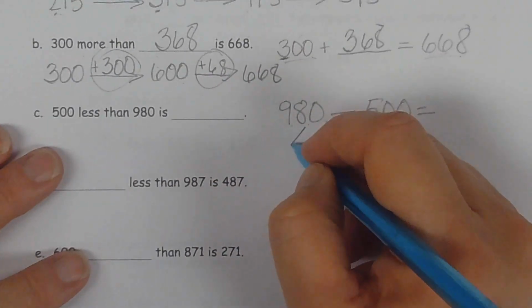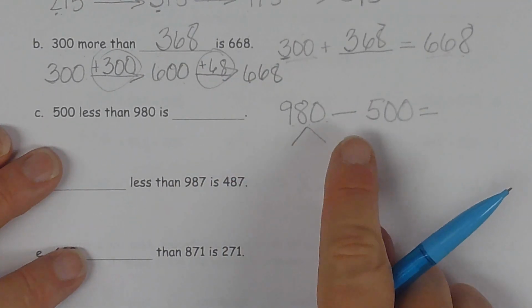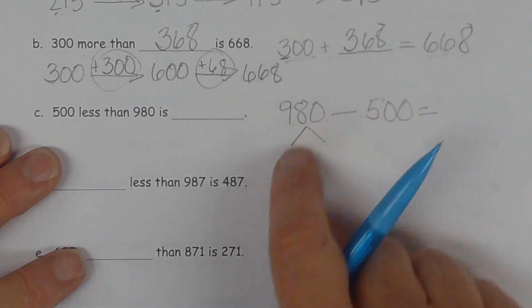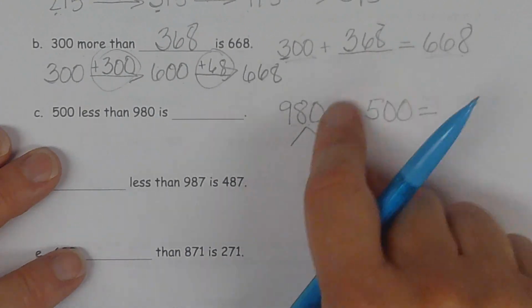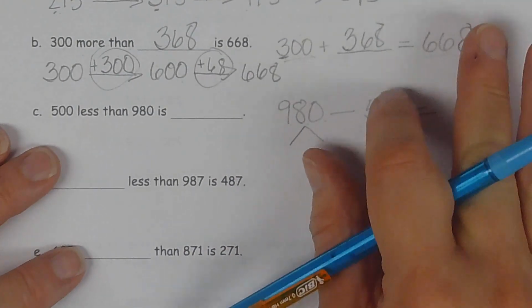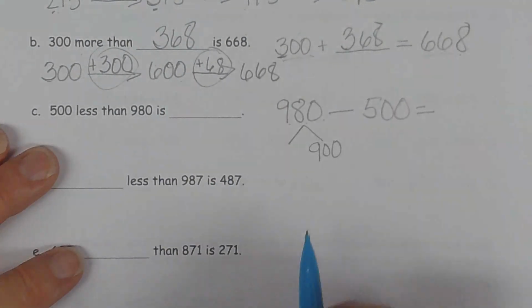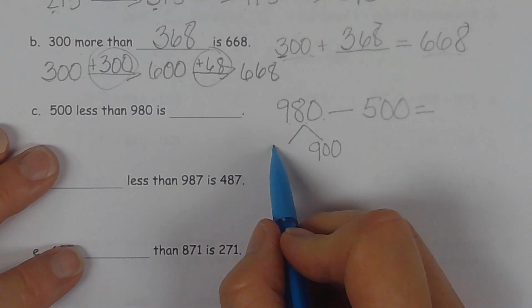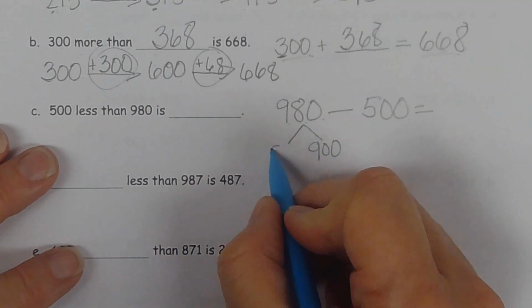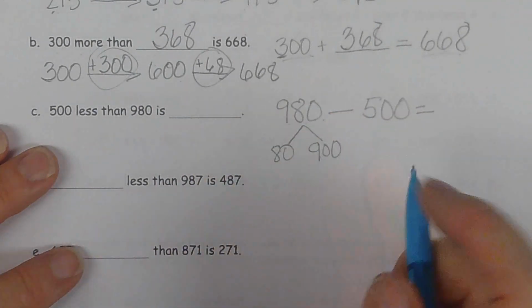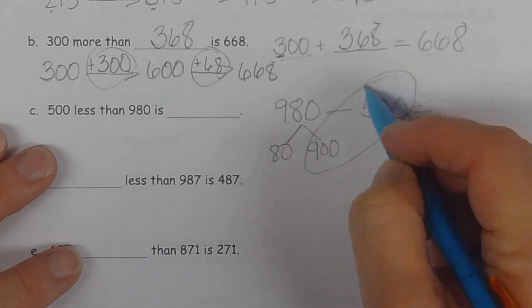I am going to separate my hundreds and my tens, because my hundreds I'm going to just go ahead and subtract first. So I'm going to take out that 900, and what does that leave me for my other part? 80. I'm going to leave that 80 there for now.